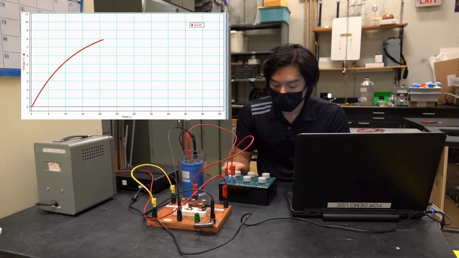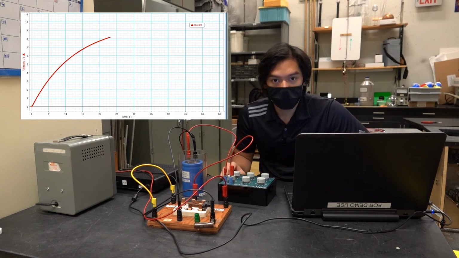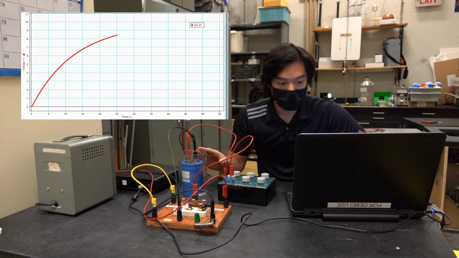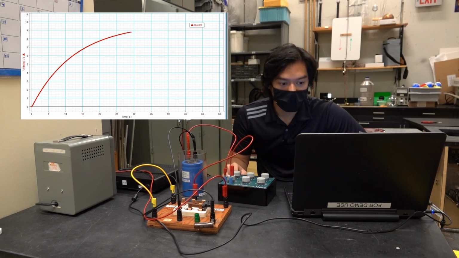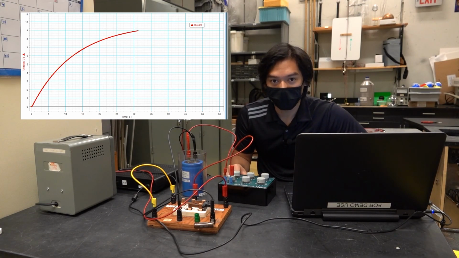And so in this way, we can control the charging and discharging time of a capacitor via changing the resistance or the capacitance. And that, in a nutshell, is the RC time constant.